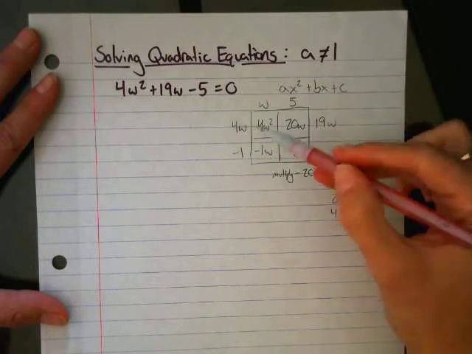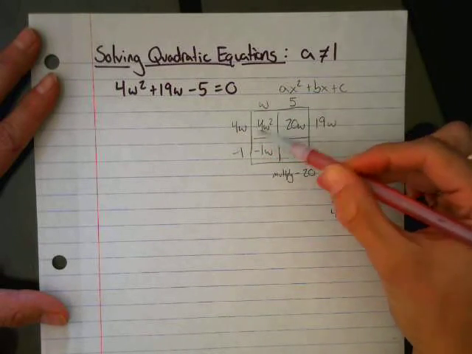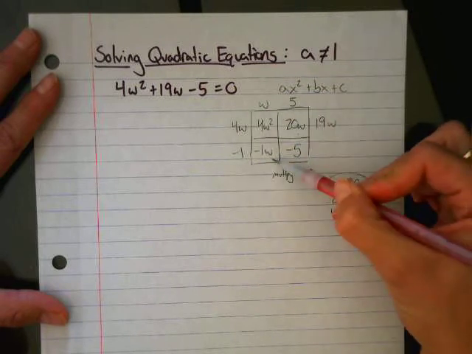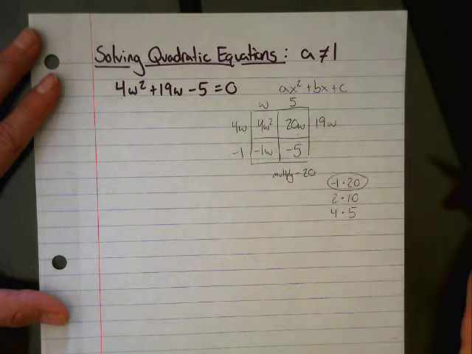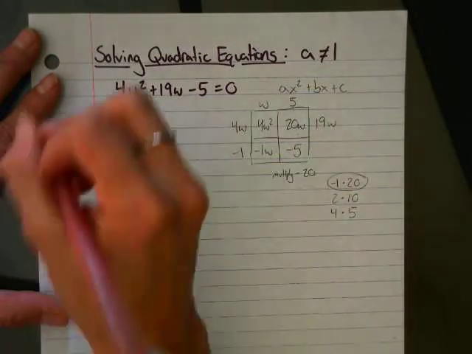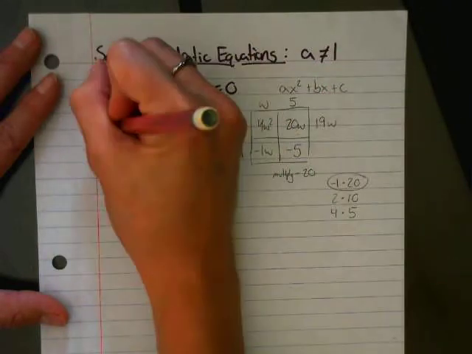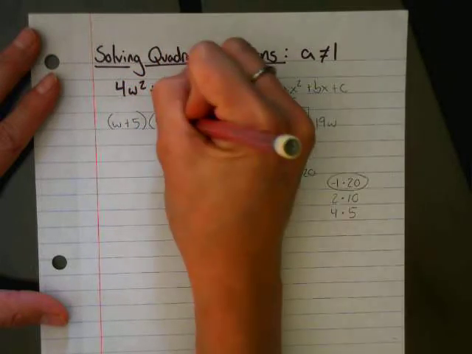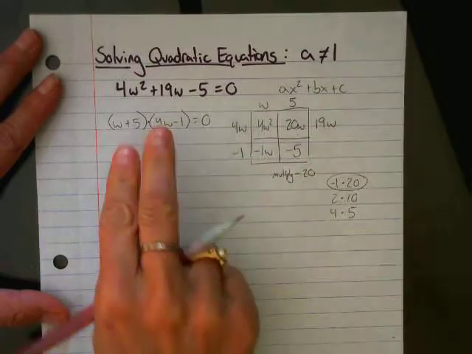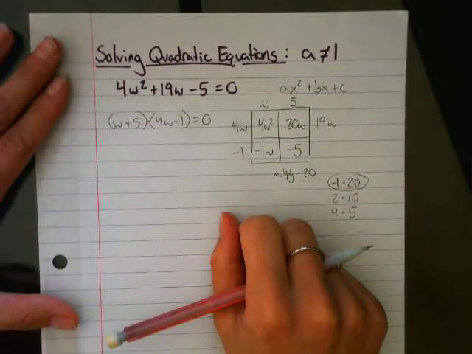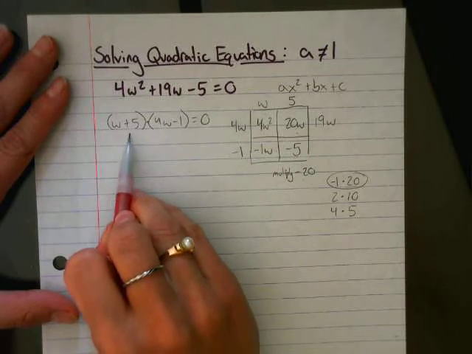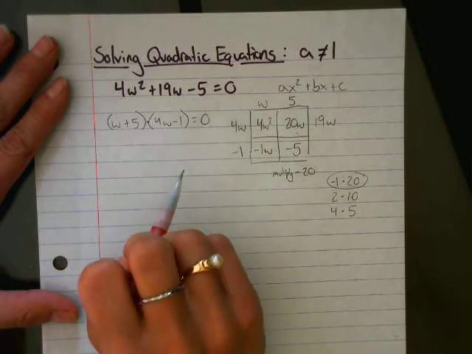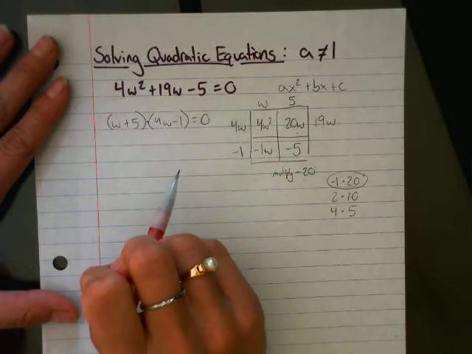So I end up with, and I can check my work, 4w times w is 4w squared, 4w times 5 is 20w, negative 1 times w is negative 1w, and negative 1 times 5 is negative 5. Awesome. Okay, now I can write down my factored form of this quadratic, w plus 5 times 4w minus 1. Again, remember with multiplication it's commutative, so if you switch the order of these factors, it's still the same thing. Because of the zero product property, if I know I have two values that are multiplied together that give me 0, then I know that one of these or both have to be equal to 0.